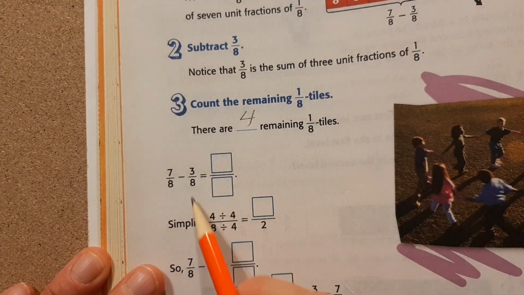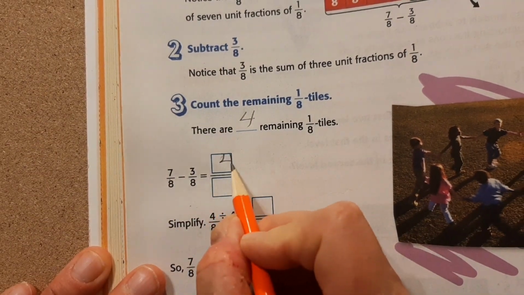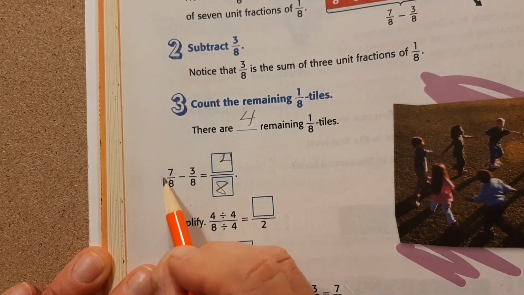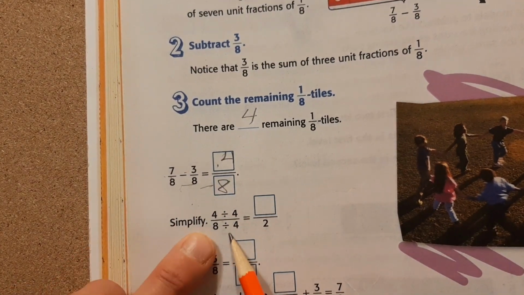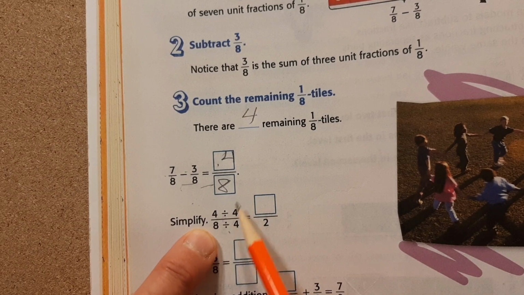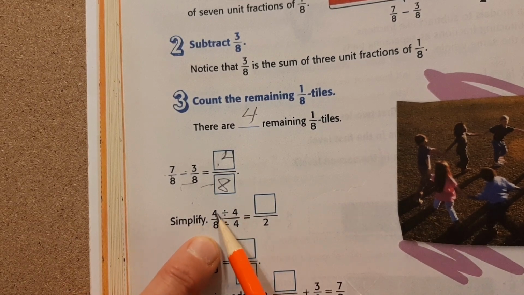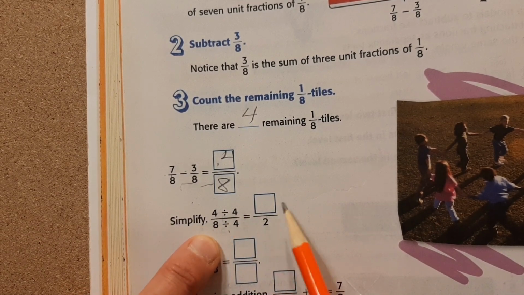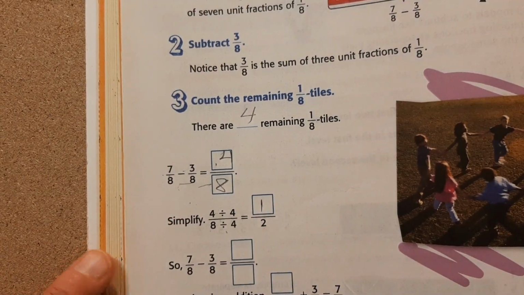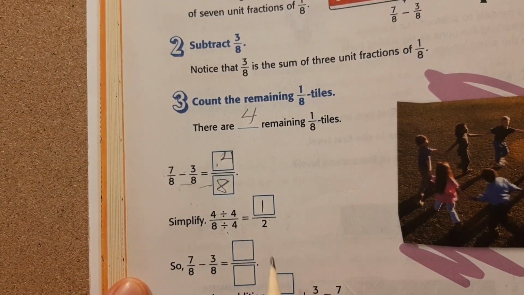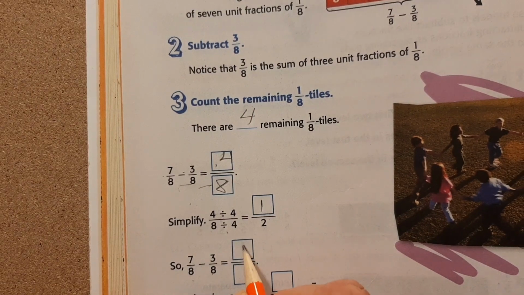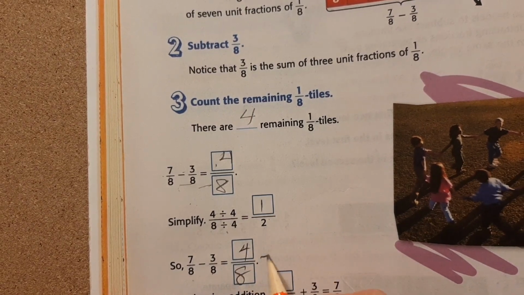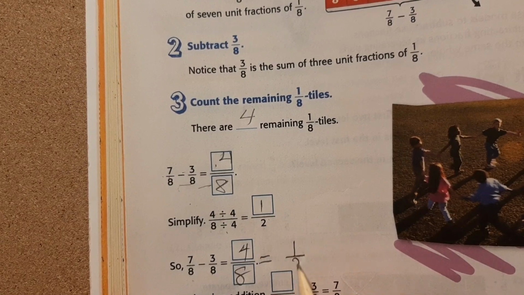So 7/8 minus 3/8 equals 4/8. Because 7 minus 3 is 4. 8, you keep that the same. But now you can simplify that, right? Now, you shouldn't divide it by 2 because you can divide it by a bigger number. 4 divided by 4 is 1. 8 divided by 4 is 2. So 7/8 minus 3/8 equals, and I'm going to put this the way I want it, 4/8, which equals 1/2.